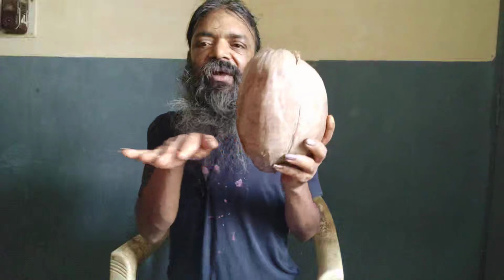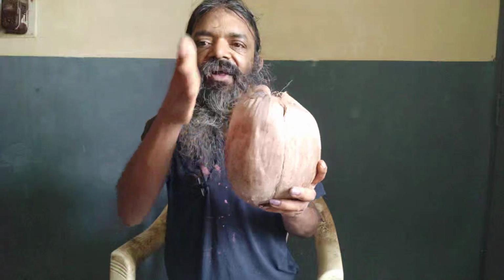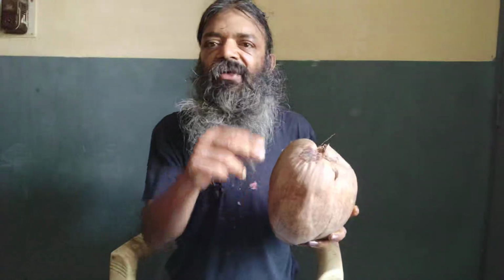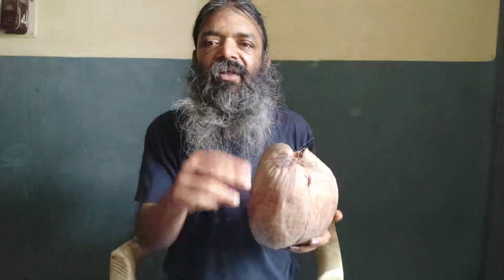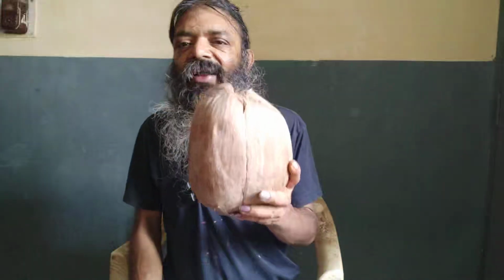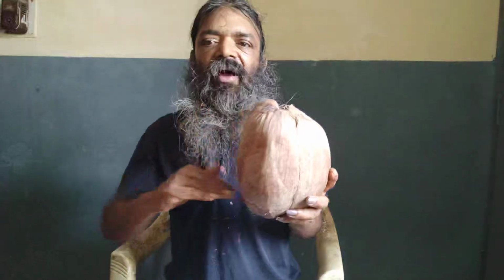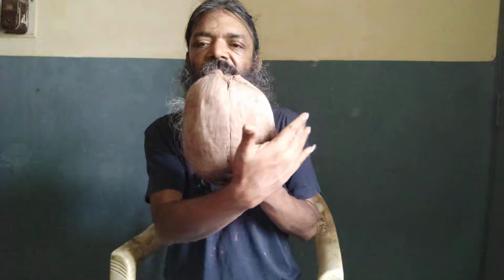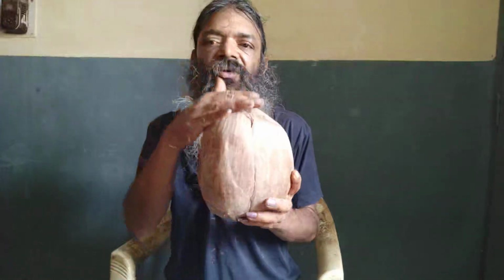Now I cut this along the z-axis, then along the x-axis, and along the y-axis. If this is the x-axis, this is the y-axis, and this is the z-axis, I take the sphere and cut along the x-axis, the y-axis, and the z-axis. I make n cuts from left to right, from behind to front, from bottom to top.